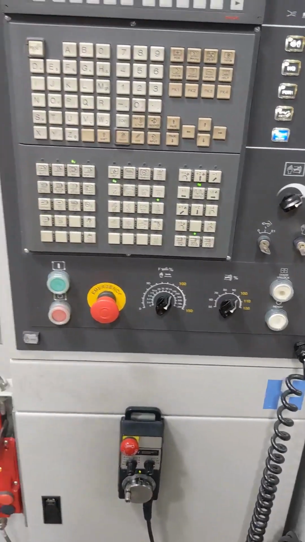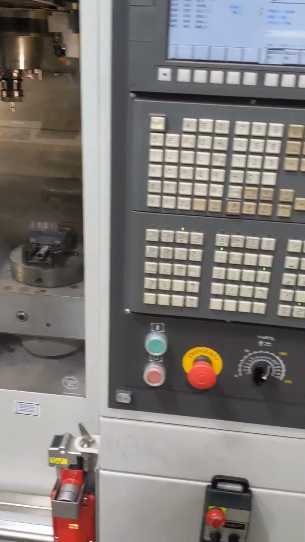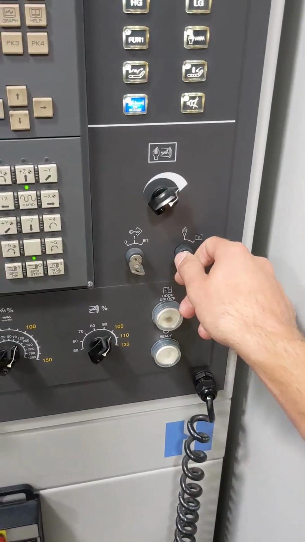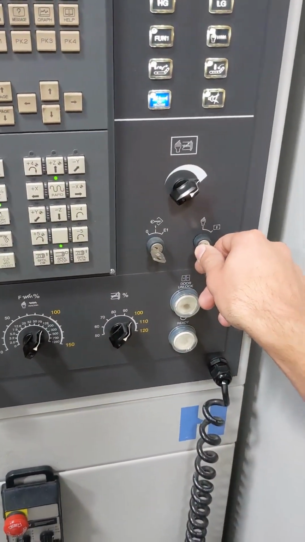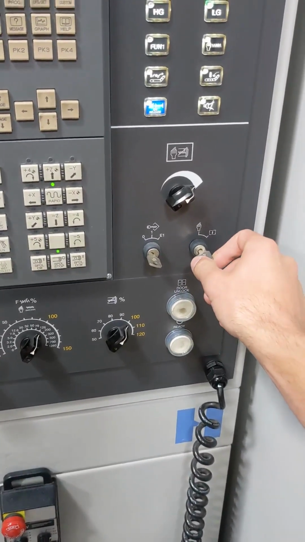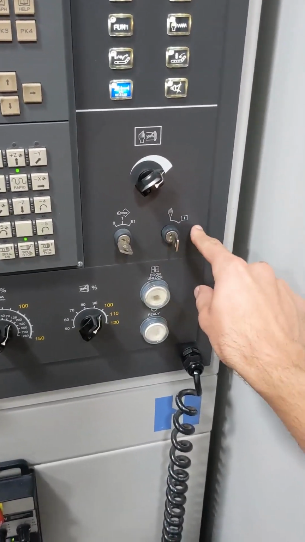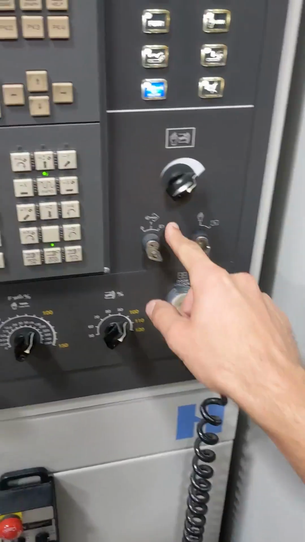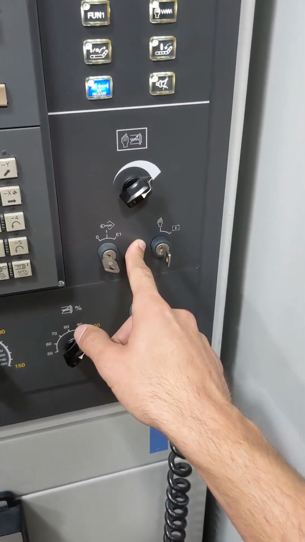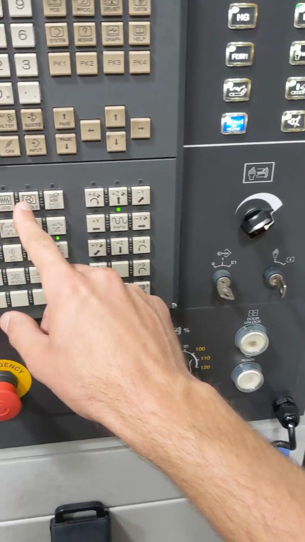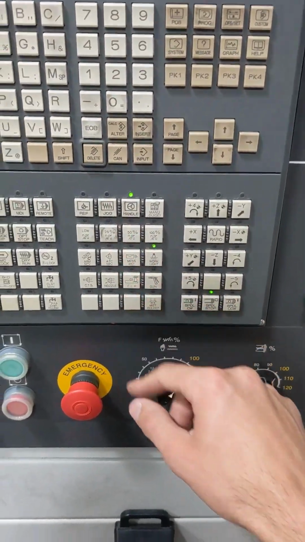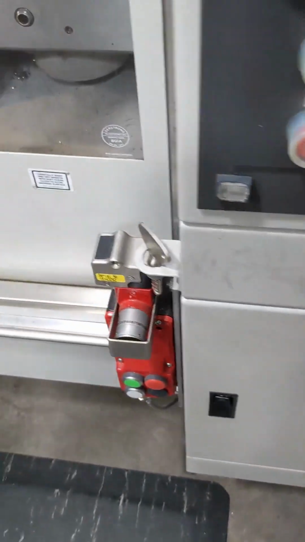Once we have our tool height compensated in the machine, we will go ahead and open the door and move the table to where we can measure the Z height. So first, I'm going to switch this from auto to manual mode. This allows me to use the handle with the door open. I'll go to handle mode. That allows me to use the jog pendant.